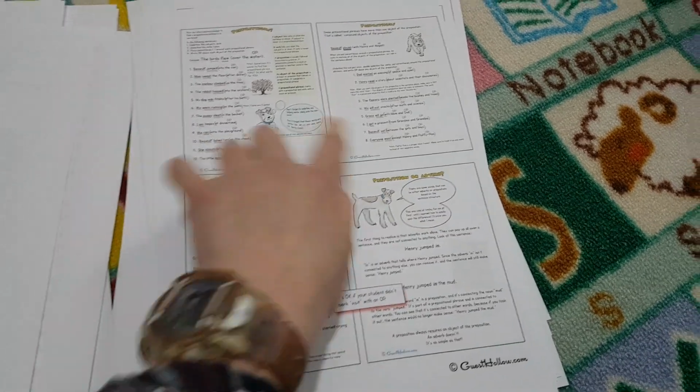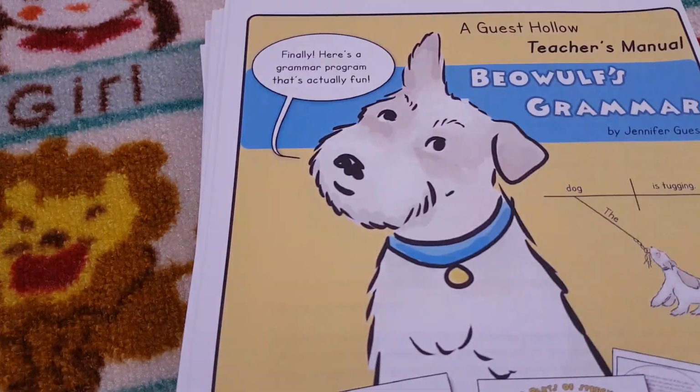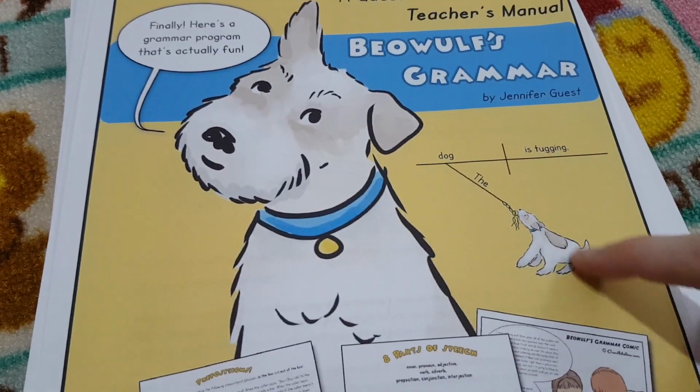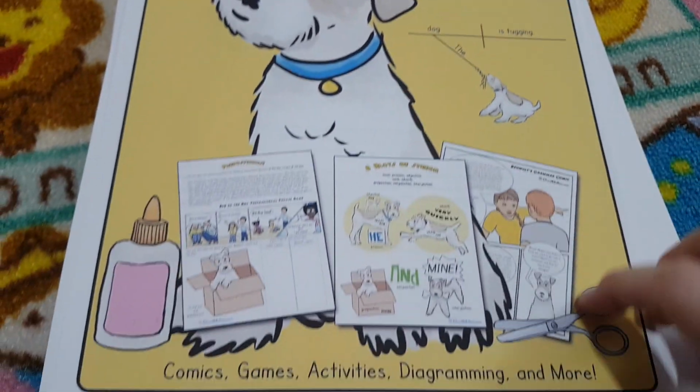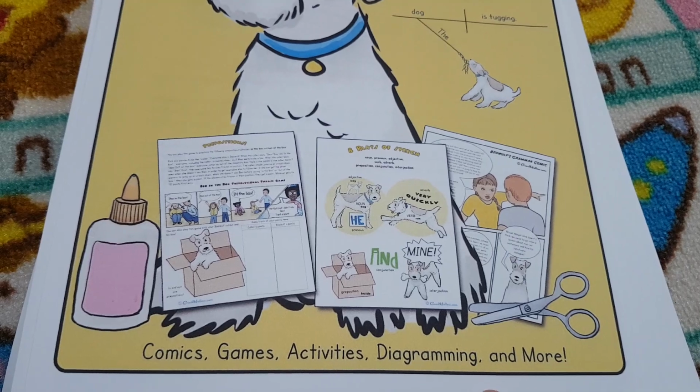It should be easily done because they're all laid out for you. So I like that. I adore the cover. So finally, here's a grammar program that's actually fun. Look at Beowulf pulling the sentence diagramming. I just love it. So comics, games, activities, diagramming and more.